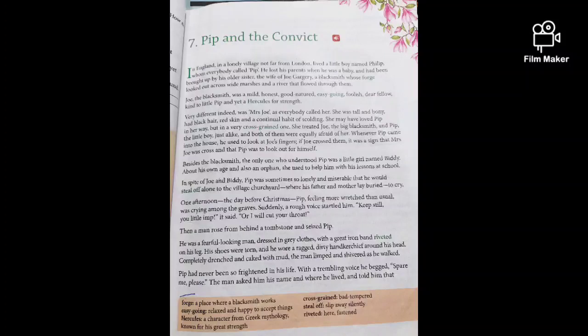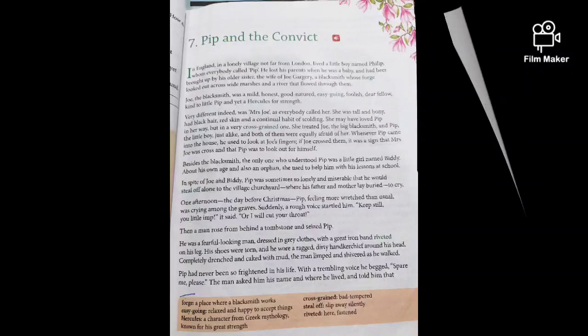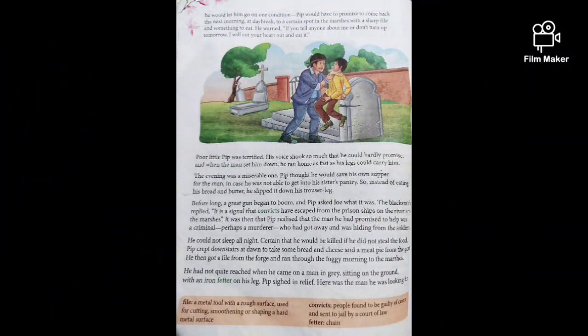Now, Pip had never been so frightened in his life. With a trembling voice he begged, "Spare me, please." The man asked him his name and where he lived. Okay, then he told him that he would let him go on one condition. Pip would have to promise to come back the next morning at daybreak to a certain spot in the marshes with a sharp file and something to eat. He warned, "If you tell anyone about me or don't turn up tomorrow, I will cut your heart out and eat it."